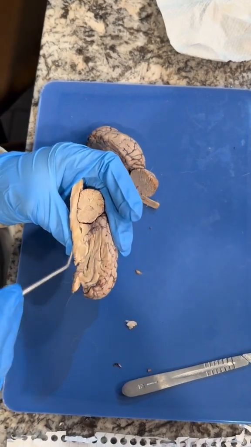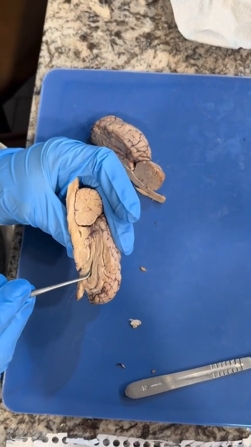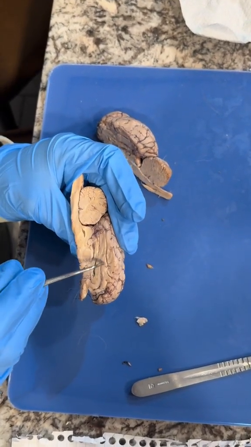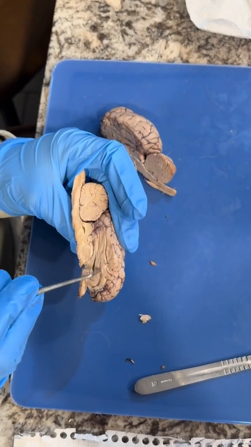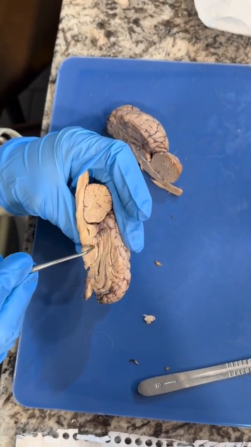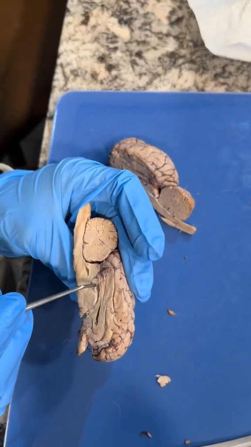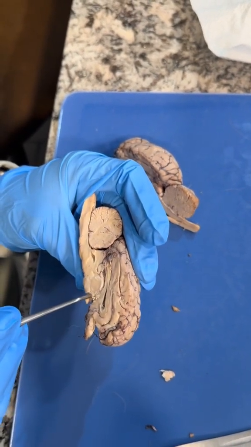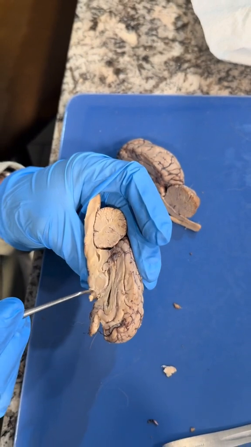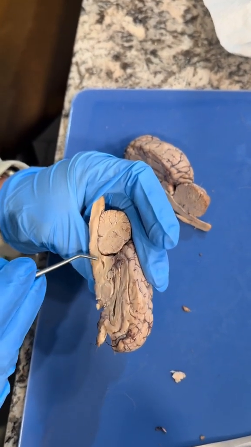So this large area up here is our diencephalon. It holds our corpus callosum and then our gyrus, which is way up here. The little ridges in between is our sulcus, and then just around here is our hippocampus. Up here is our pineal body. We have our thalamus and our hypothalamus. If we go down towards the spinal cord, our midbrain, down to our pons, and then down to our medulla.